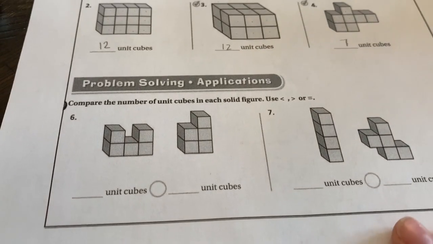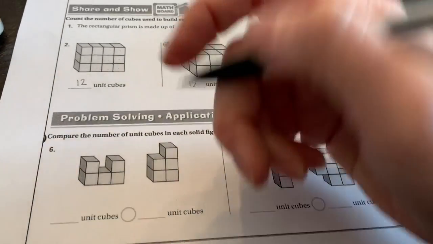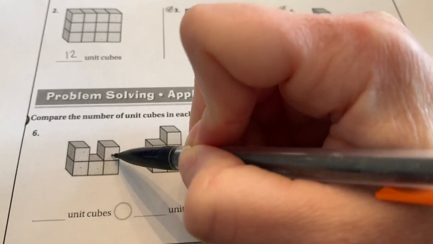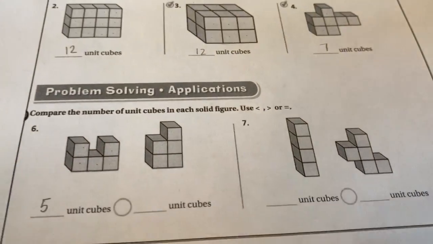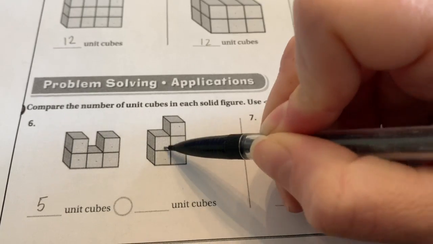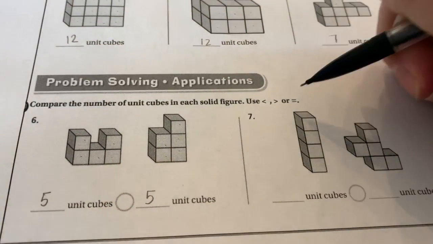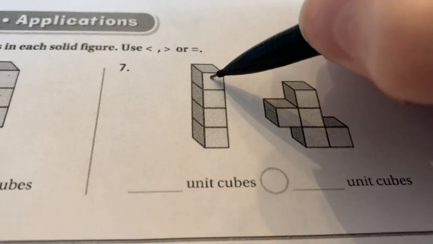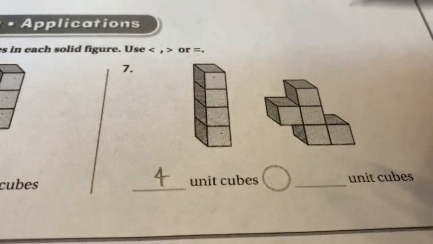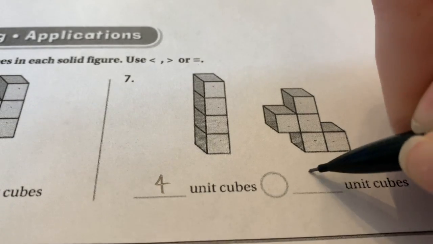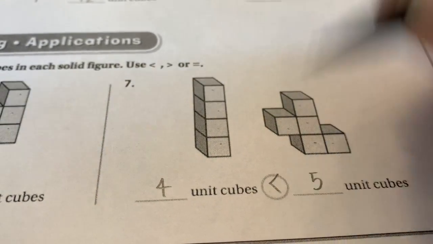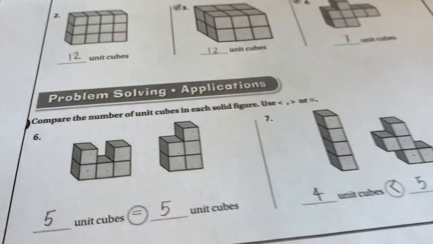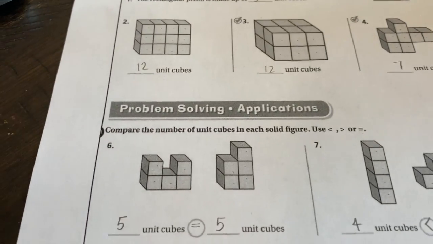And finally, to finish off, we're just going to practice comparing. We have 1, 2, 3, 4, 5 unit cubes in this figure, and this figure is 1, 2, 3, 4, 5 as well. So we're going to compare them, less than, greater than, or equal. In this case, they are equal. And for number 7, 1, 2, 3, 4 unit cubes, and 1, 2, 3, 4, 5 unit cubes. So this is less than.